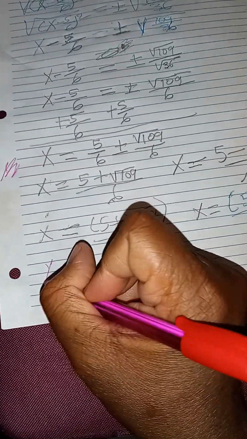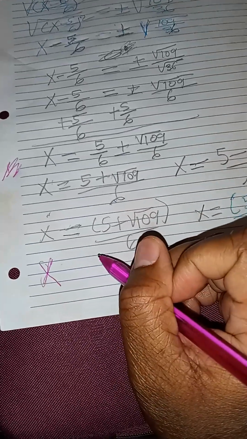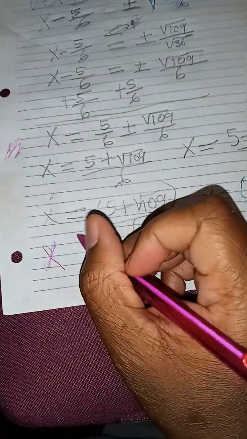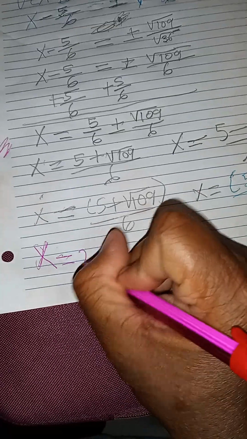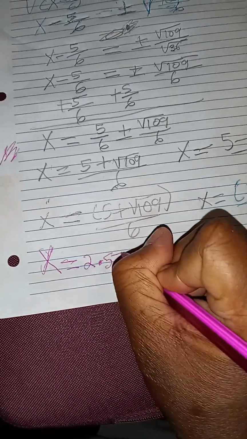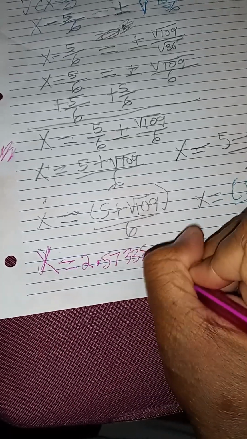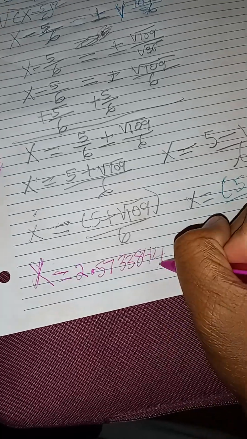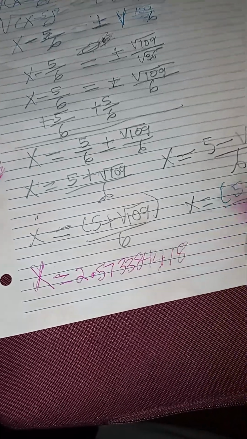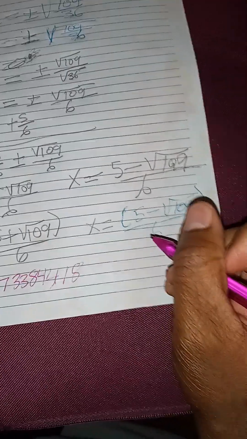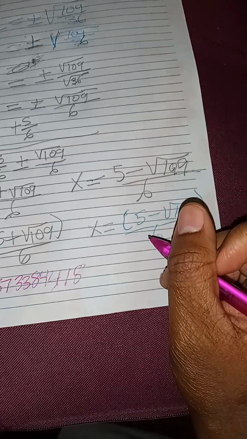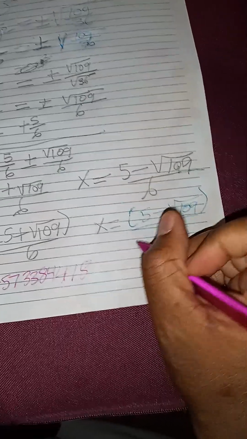So this part, x is equal to 5 plus square root of 109 over 6. So x is equal to 2.573384418. And then x is equal to 5 minus the square root of 109 over 6.